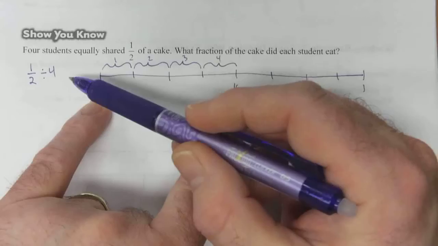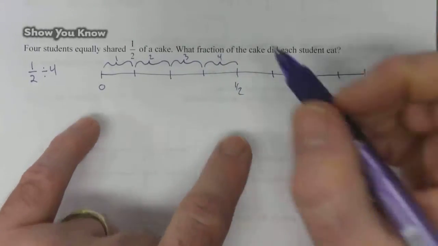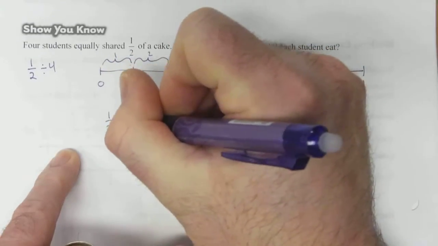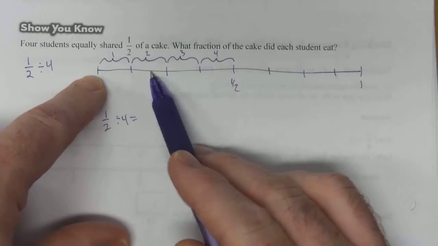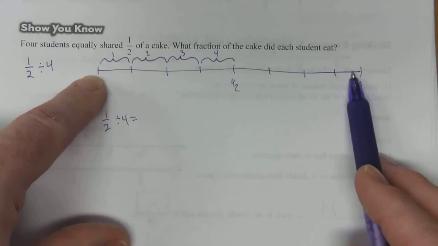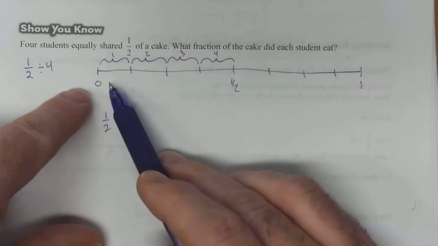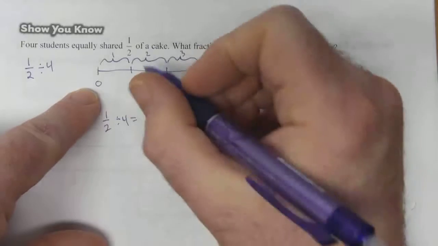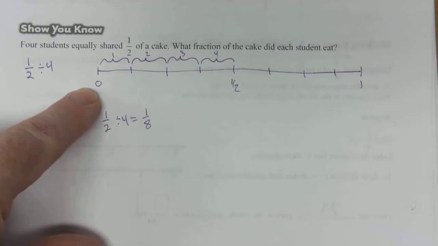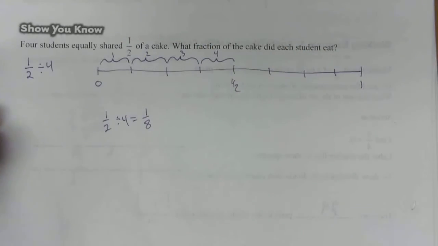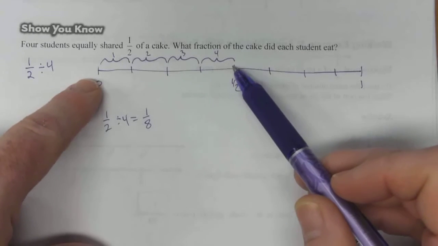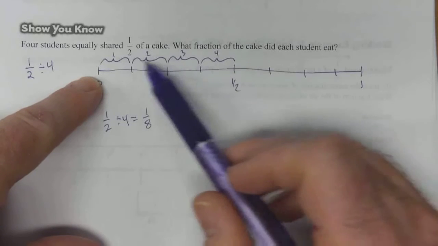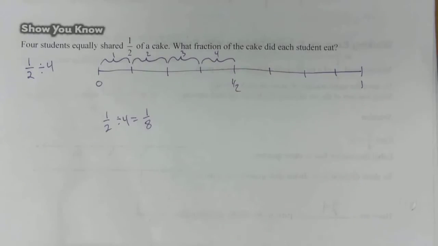So the solution is just how big these pieces are. And if that's the case, then 1/2 divided by 4 is equal to the size of one of these. Well, there's 1, 2, 3, 4, 5, 6, 7, 8 of these pieces between 0 and 1. So the answer is 1/8. So if you can break it into an equal number of pieces, the size of that piece is your answer. And that's the solution for the Show You Know.